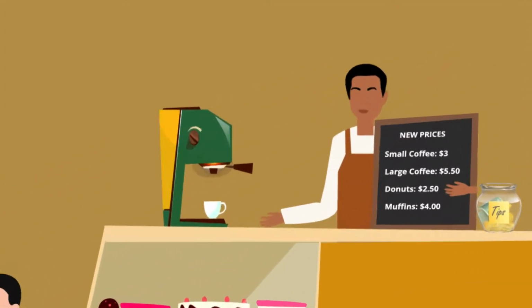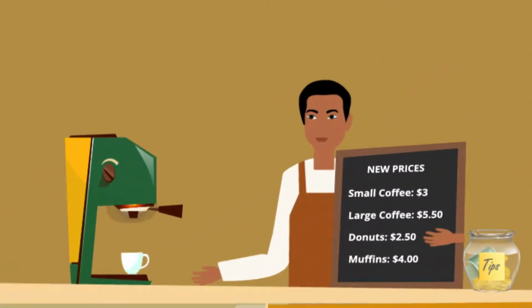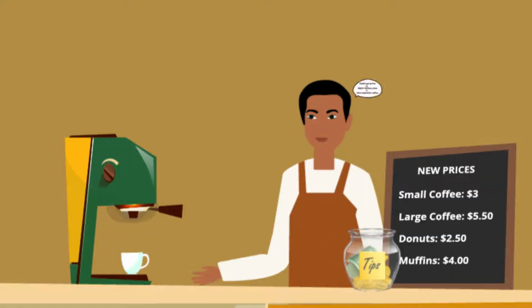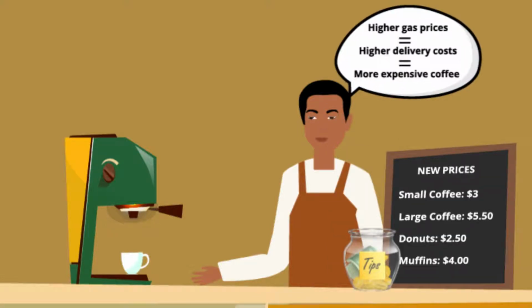However, one Sunday she walks in and sees that the same small coffee now costs $3 and the donut is $2.50. Karina's $5 is no longer enough to cover her usual order. The manager of the cafe explains that a recent rise in gas prices has caused their main supplier to start charging more for delivery, so they had no choice but to increase their prices to cover the cost. This is an example of how inflation happens in an economy.